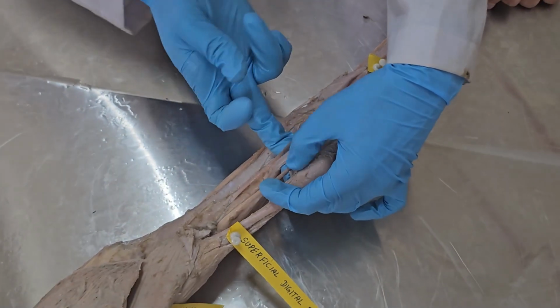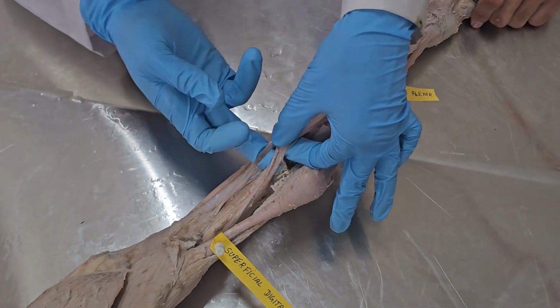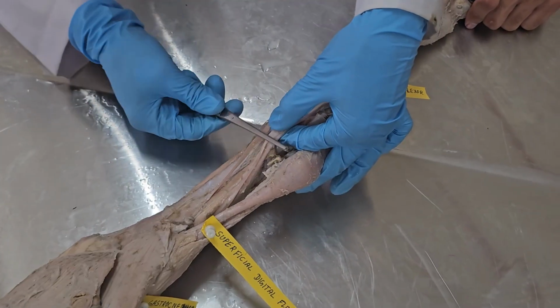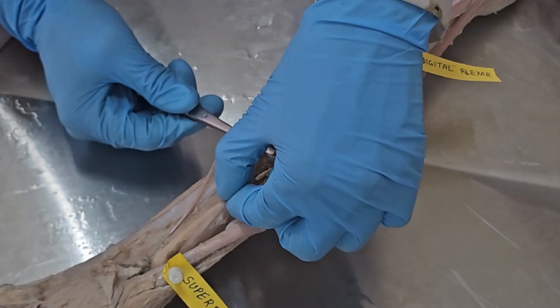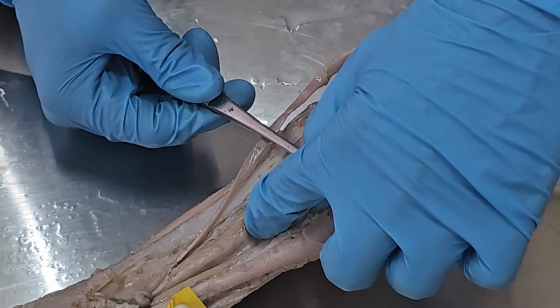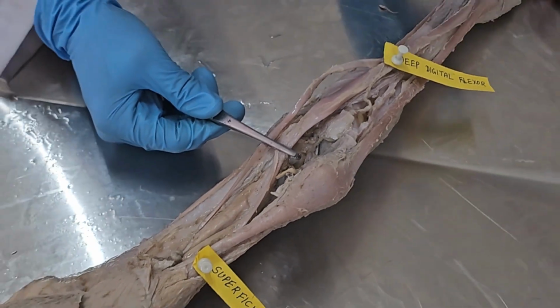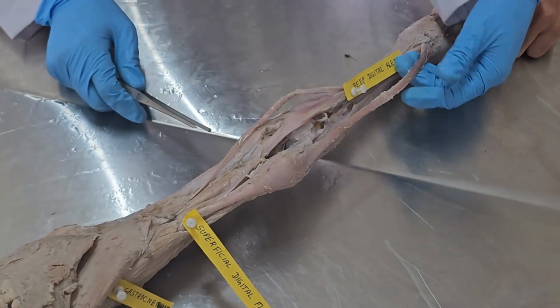Together these three muscles make up the deep digital flexor. This is the superficial part, this is the deep part, and this is the medial part. And this is the superficial digital flexor.